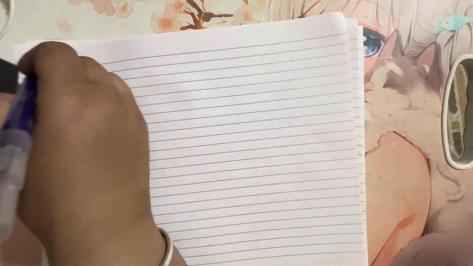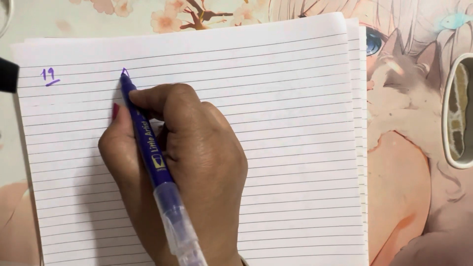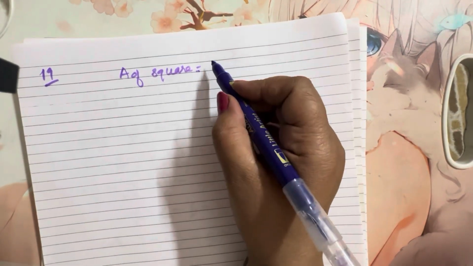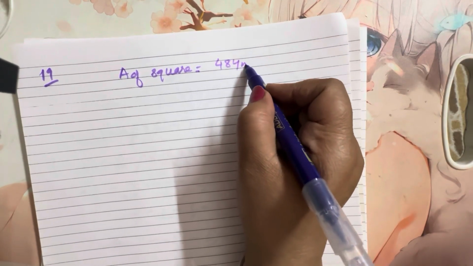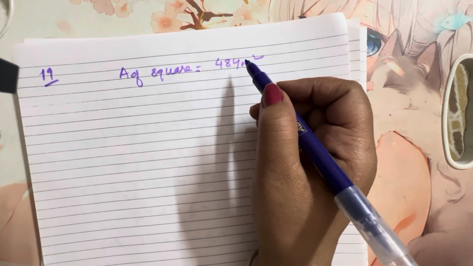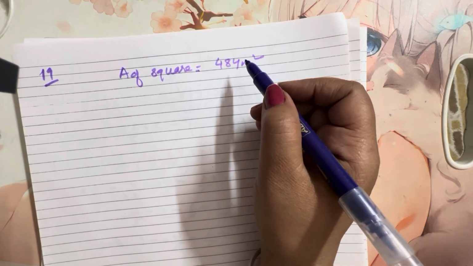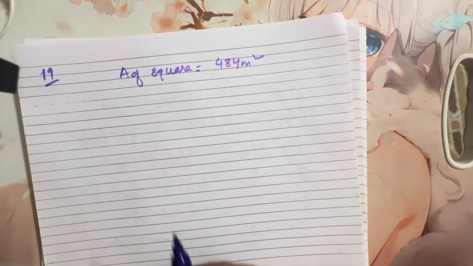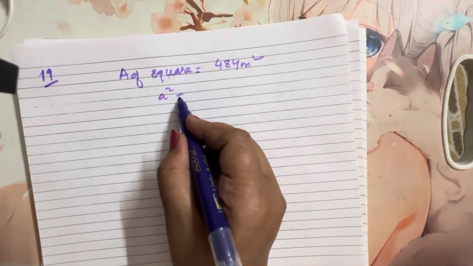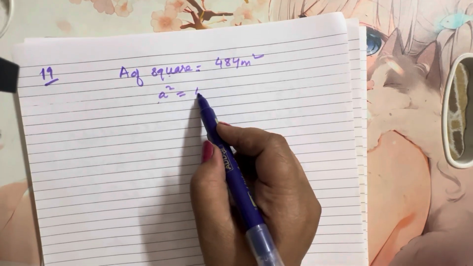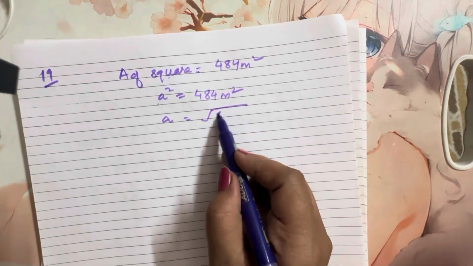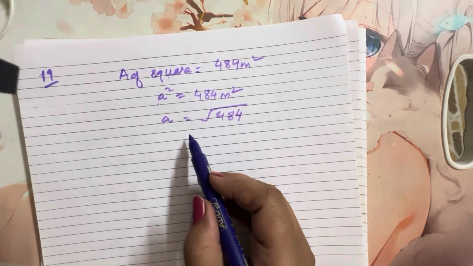Question number 19 says that the area of a square plot is 484 meters square, and find the length of its side and the length of the diagonal. When they say length of the side, we know that area is equal to side into side, side square, 484 meters square. We'll find the square root of 484, that is 22.